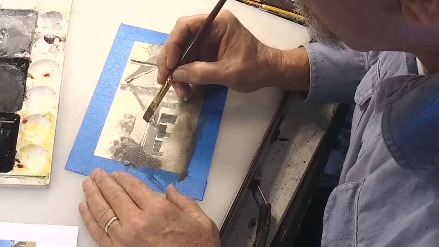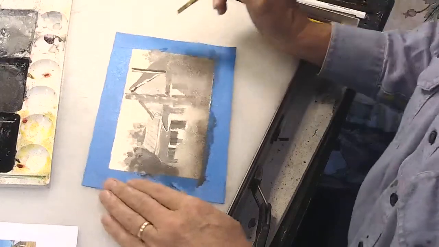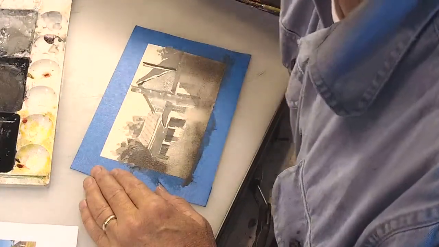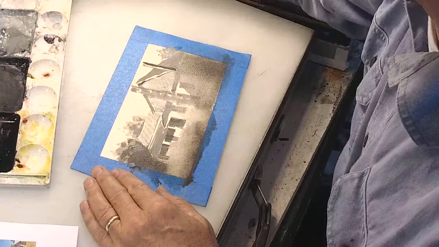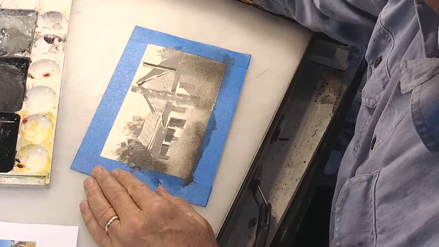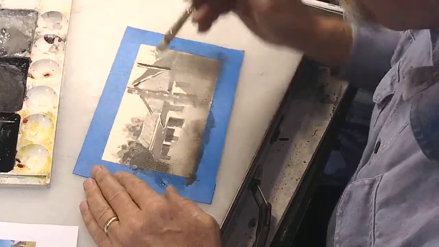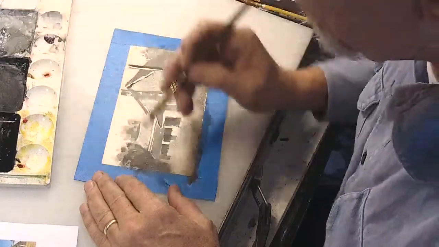Human beings do not like seeing dark paint on top of light paint. Okay, let me say that again. We don't like seeing dark on top of light. We do like seeing, all the time, light paint on top of dark paint.